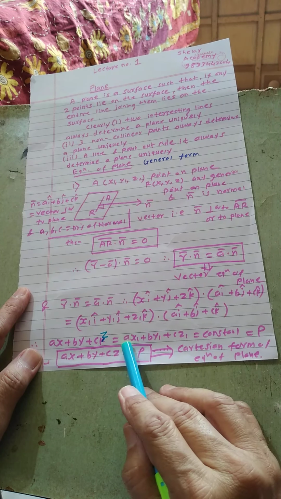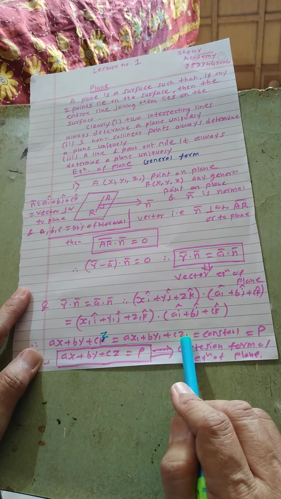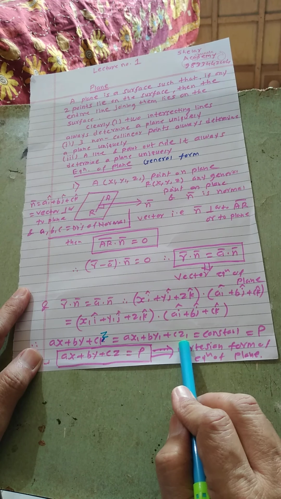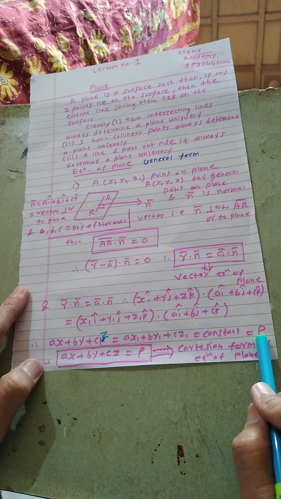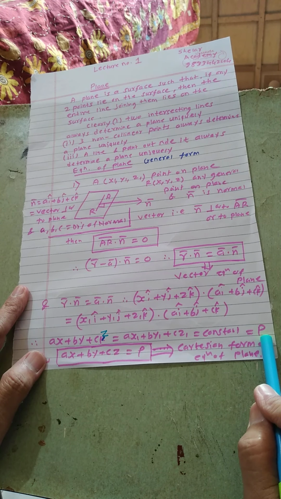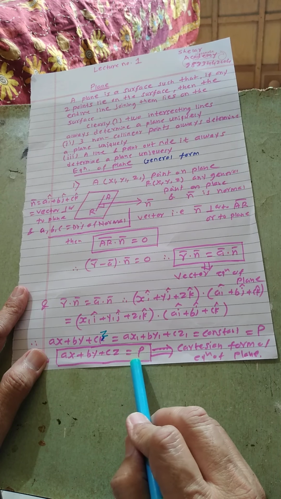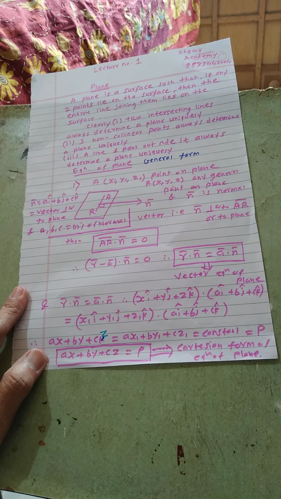Now a, x1, b, y1, c, z1 are all constants. Therefore ax1 plus by1 plus cz1 is equal to a constant p, an arbitrary or unknown constant, and therefore ax plus by plus cz is equal to p is the Cartesian formula for the equation of the plane.